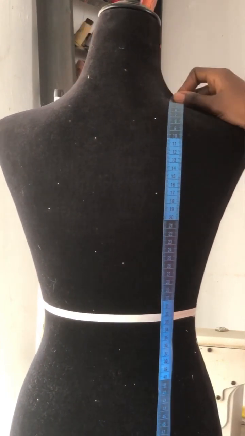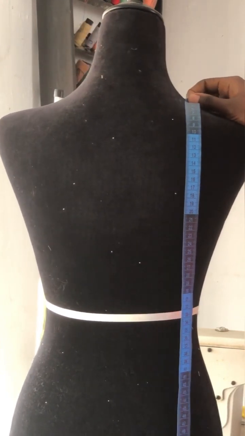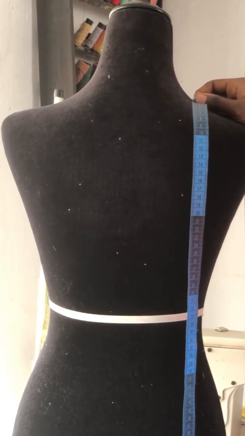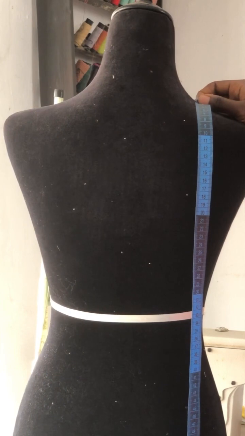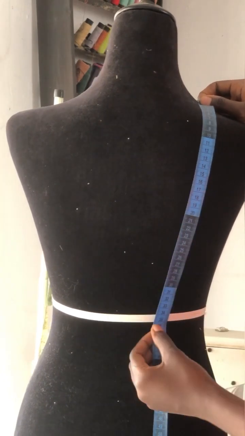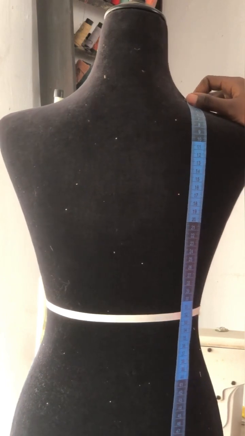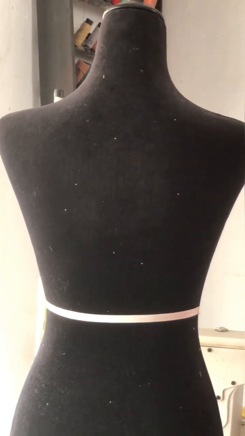So one thing is that your front body length is always more than your back body length. There's no way your back body length will be more than your front body length, and that's because of our bust. So if you are taking your measurement and you see that your back body length is more than your front body length, you actually measured your client wrong. So it has to be more than your back body length. Please take that into notes.